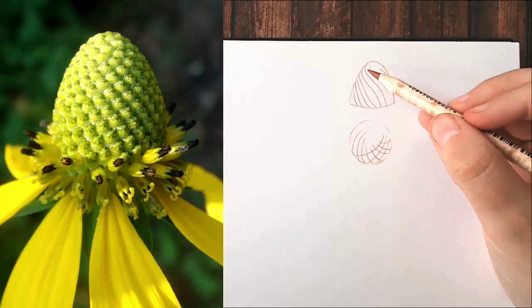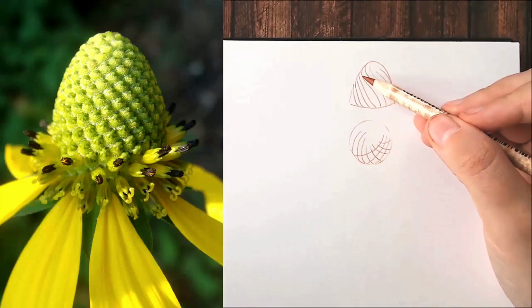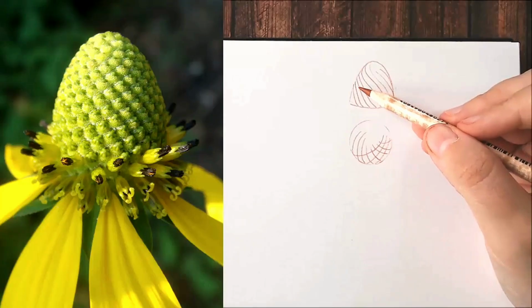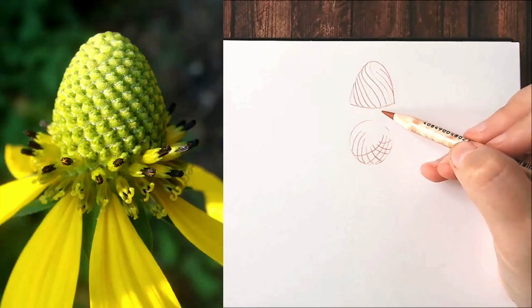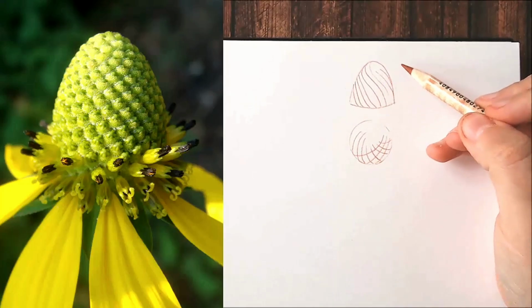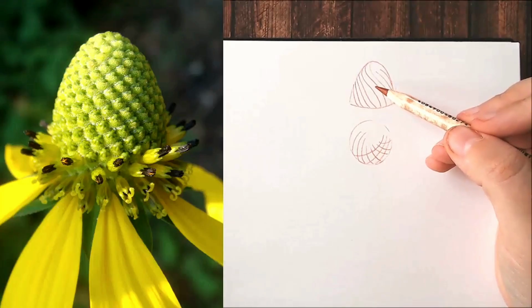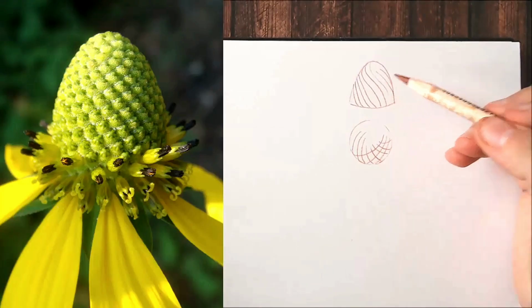Also, the distance between the lines is smaller at the edge of the cone due to foreshortening and larger toward the middle of the cone. These lines are intersected by others almost horizontal and almost parallel, again if you ignore the distortion caused by foreshortening.